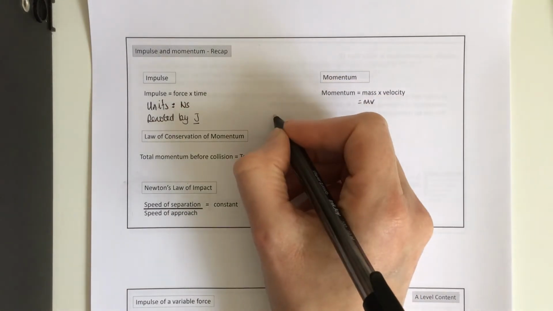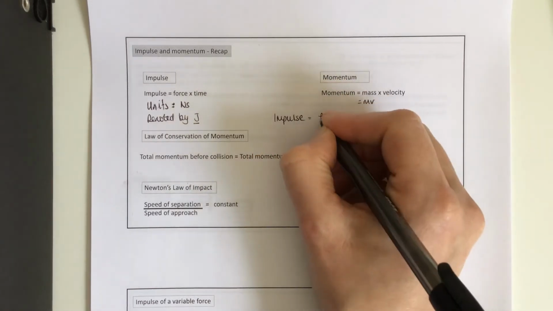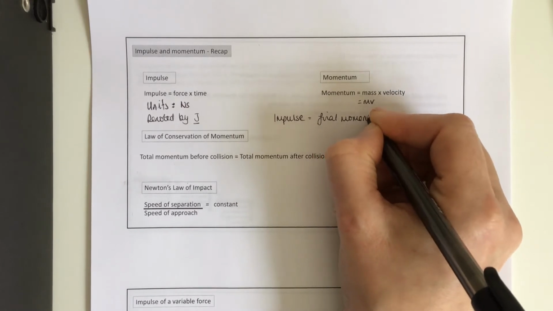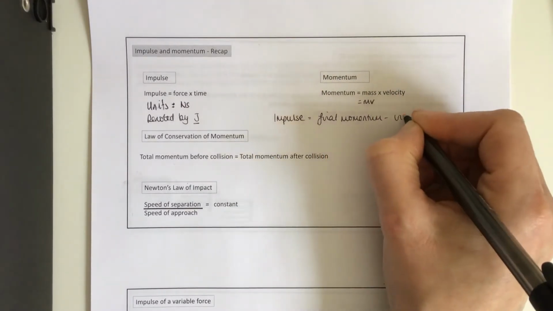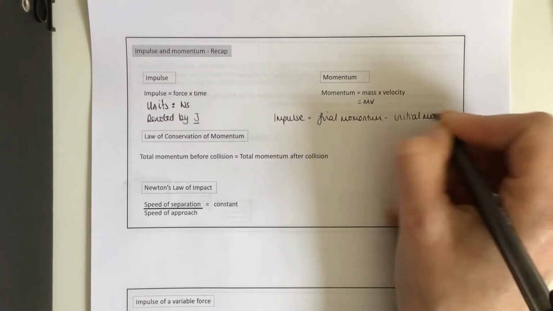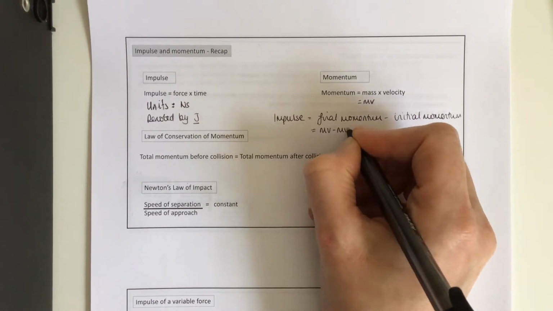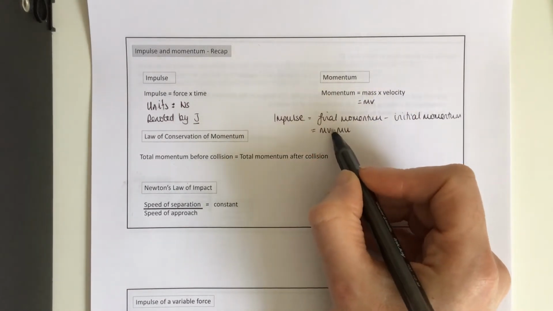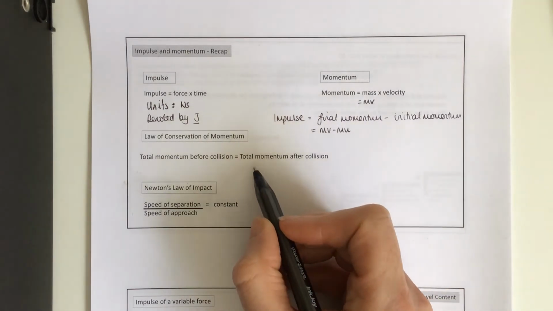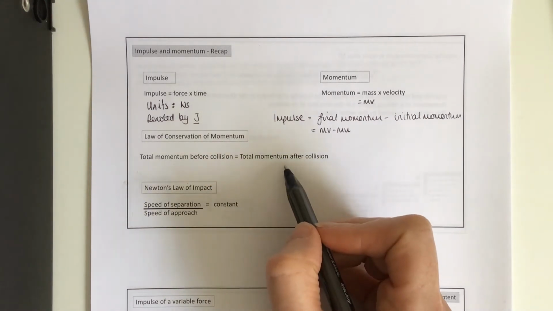And we also said that the impulse was the final momentum minus the initial momentum, and we were looking at collisions particularly with that, and so that was defined as mv minus mu. Just a reminder, we always use final velocity as v and initial velocity as u. We also said that the law of conservation of momentum, so that the momentum before a collision is the same as the momentum after a collision.